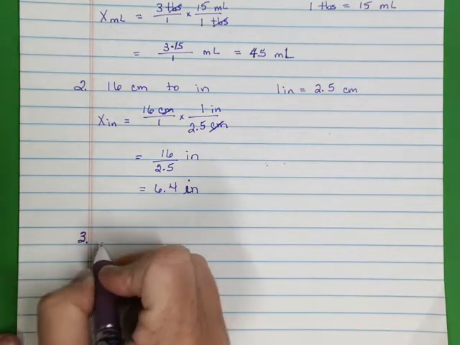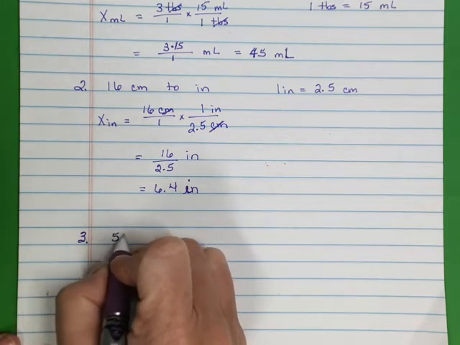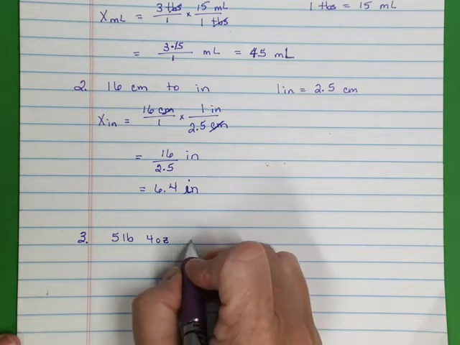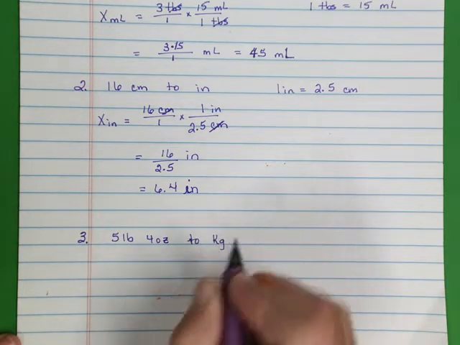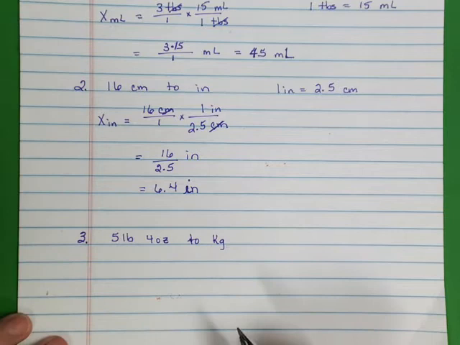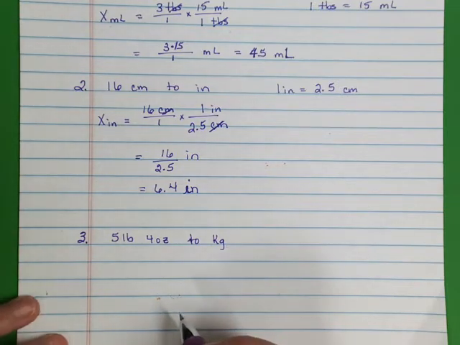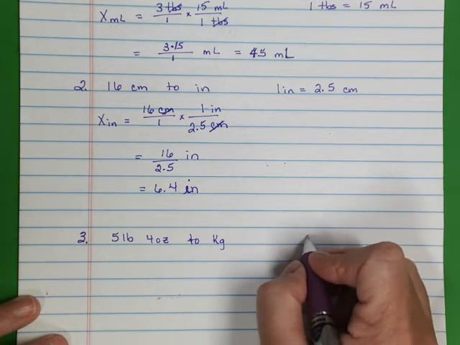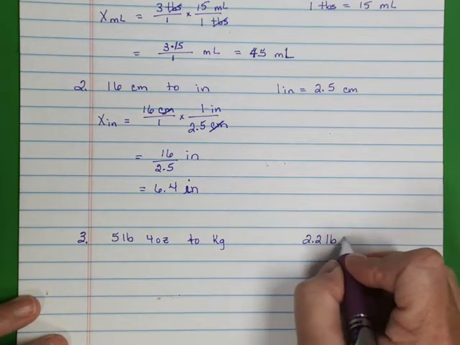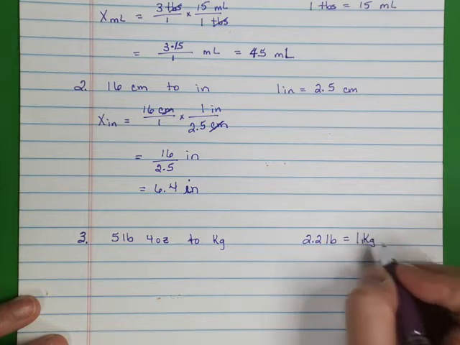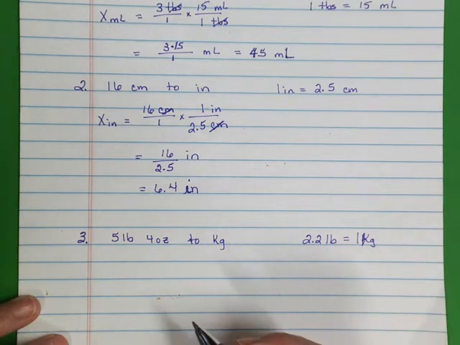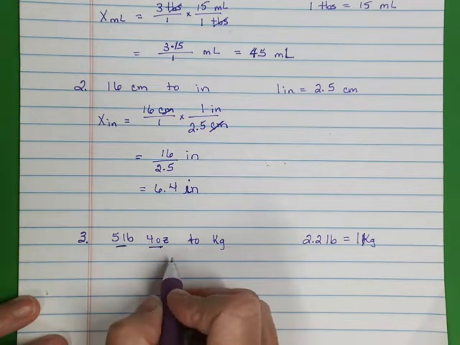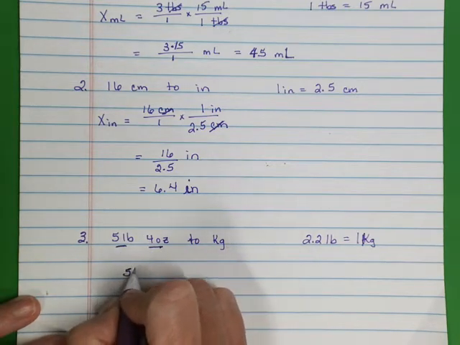Let's do another one. If I have 5 pounds, 4 ounces, and I want to convert to kilograms. I want to know how much the child weighs in kilograms, assuming 5 pounds, 4 ounces is a child. I know my conversion is 2.2 pounds equals 1 kilogram, or I could say 1 kilogram equals 2.2 pounds. So first thing I have to do is convert my 5 pounds, 4 ounces to pounds. So 5 pounds.